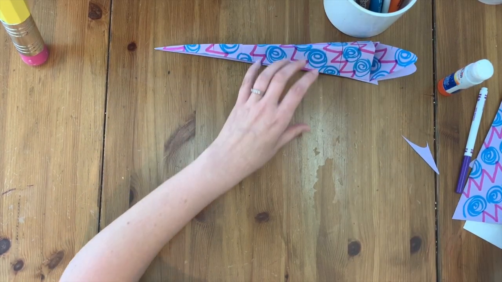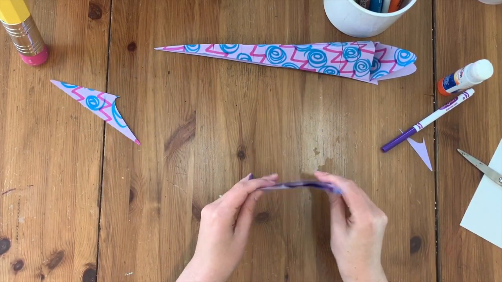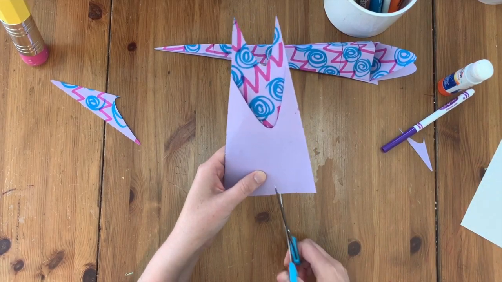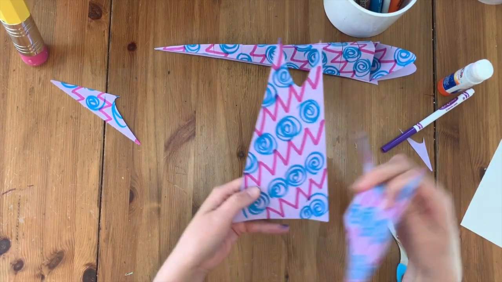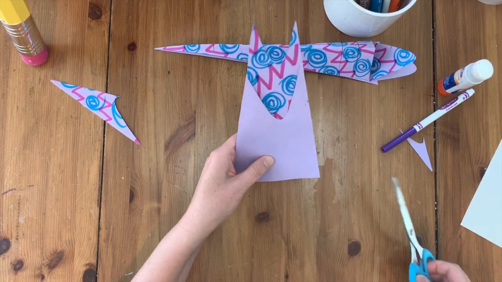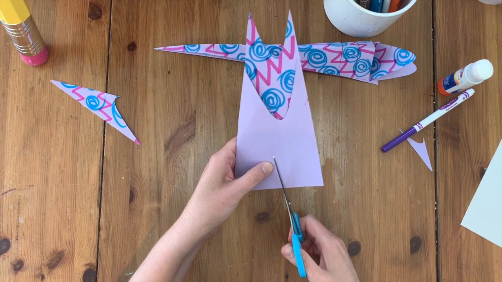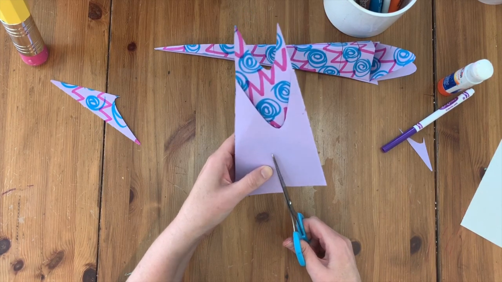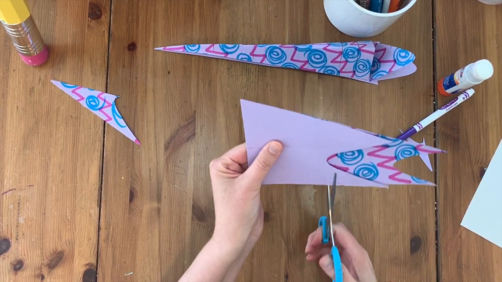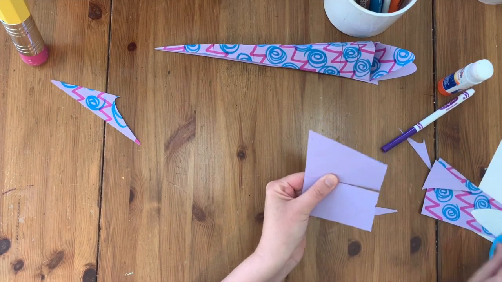arms and my legs. All right, I'm gonna take these papers and I'm going to put them so the pattern side is facing each other. And now I'm going to cut them so I have 4 pieces that are kind of like the biggest pieces I can use out of this paper.